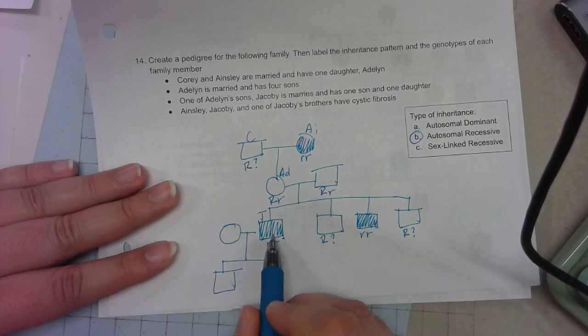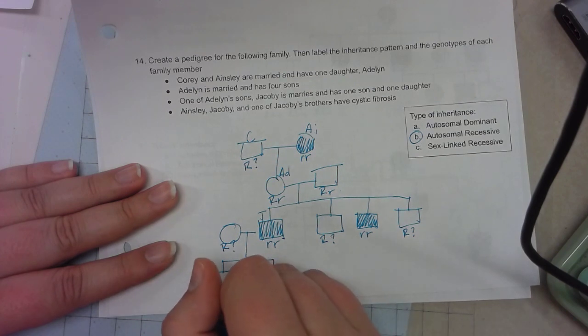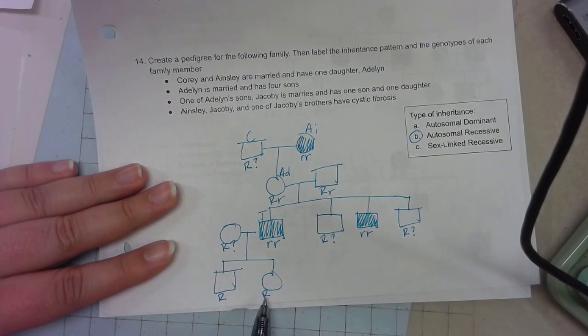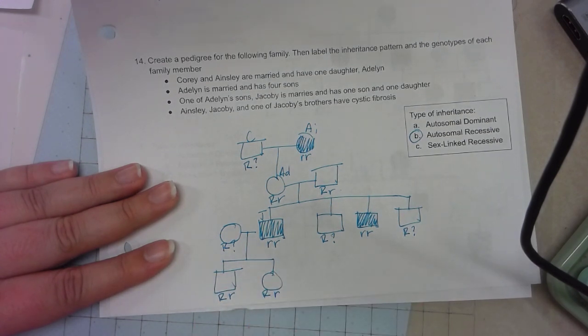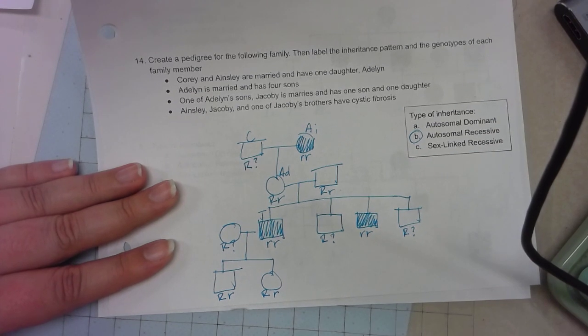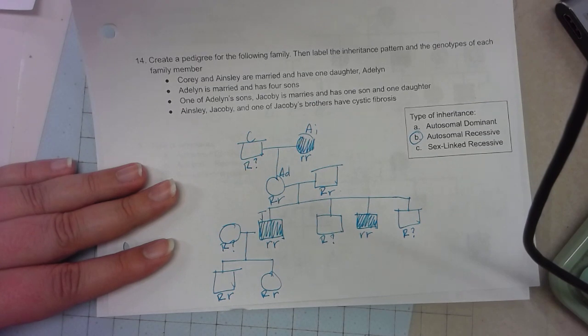This woman that marries Jacoby has to have at least 1 big R, but we do not know enough information to figure out her second letter, her second allele. Their son and daughter also have to have at least 1 big R. They are going to get that big R from their mom. What they are going to get from their dad has to be a little r because he is homozygous recessive. So these 2 kids are going to be heterozygous. So that is how we make a pedigree and determine the inheritance type and the genotypes from there.